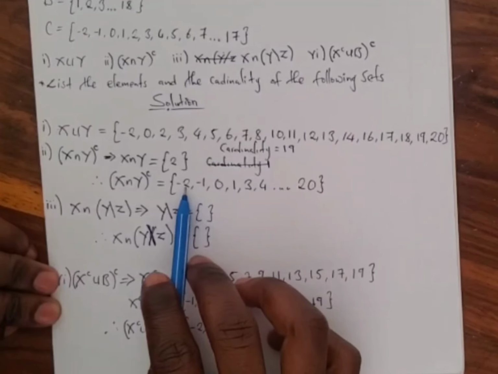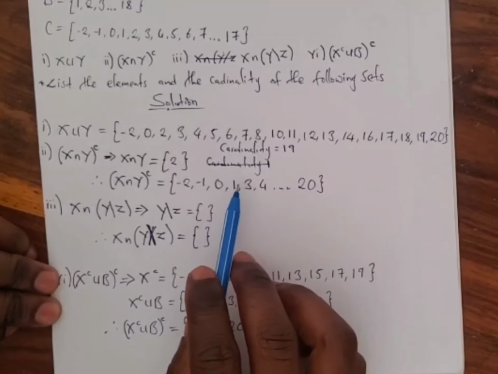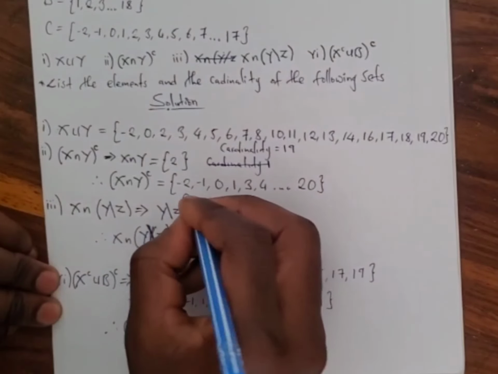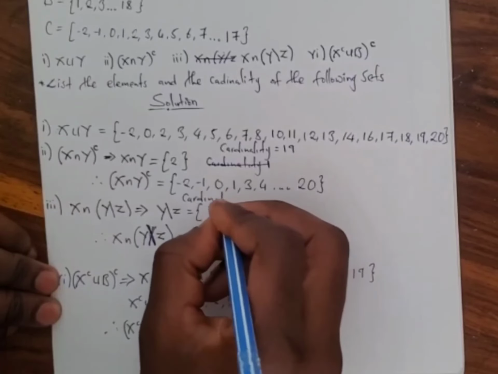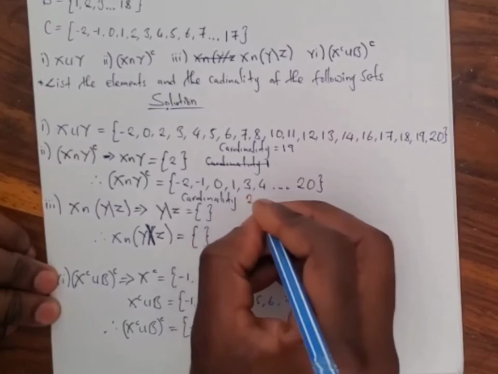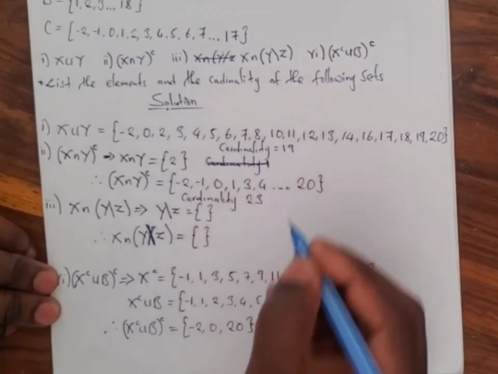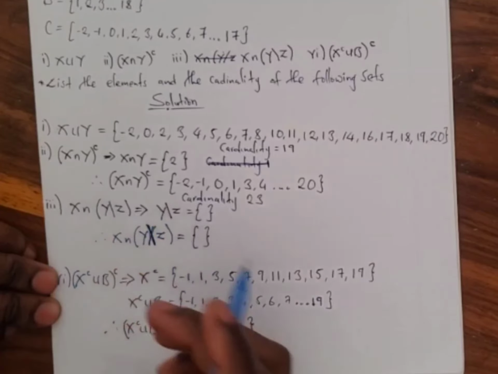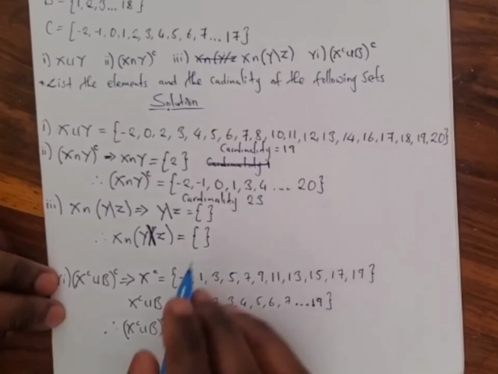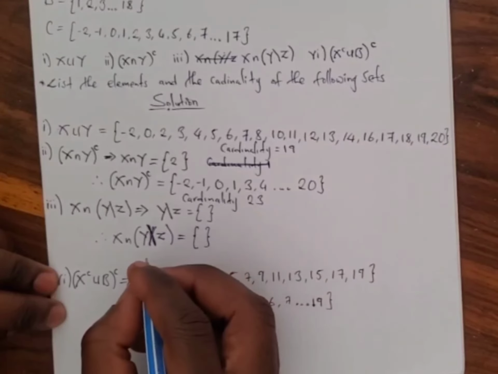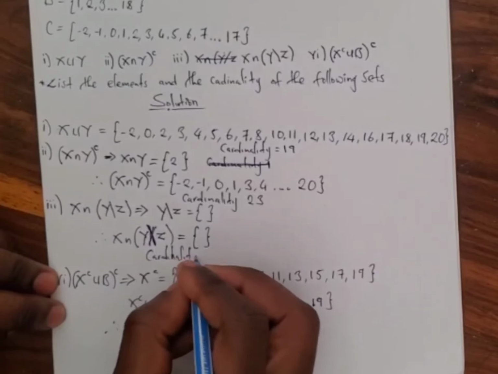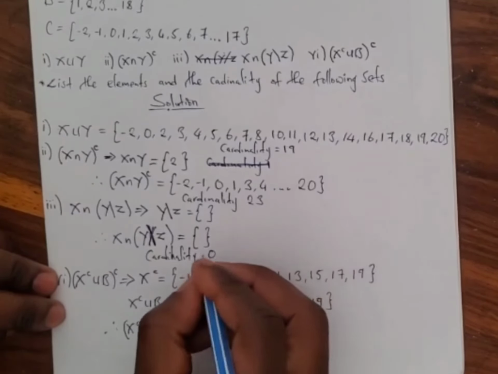So our cardinality on this one is, so our cardinality is 1, 2, 3, 4, 5, 6, up to 20, and we are going to have 23. So our cardinality is going to be 23. And on the third one, what will be our cardinality? So our cardinality is 0 because it's an empty set. So cardinality will be 0.